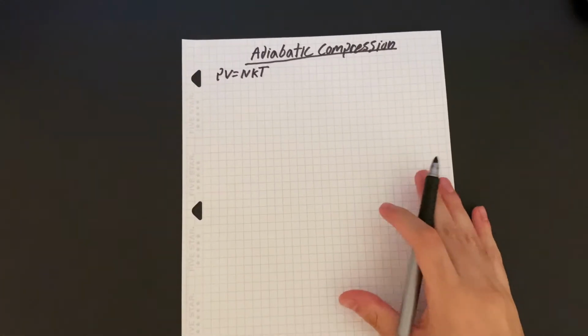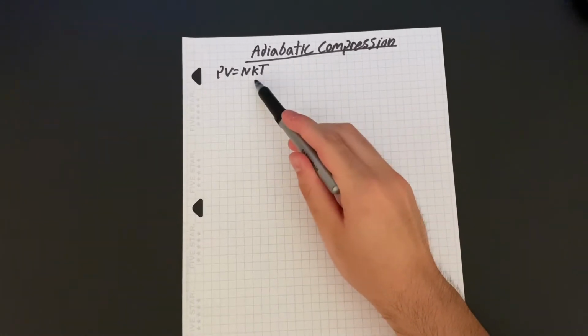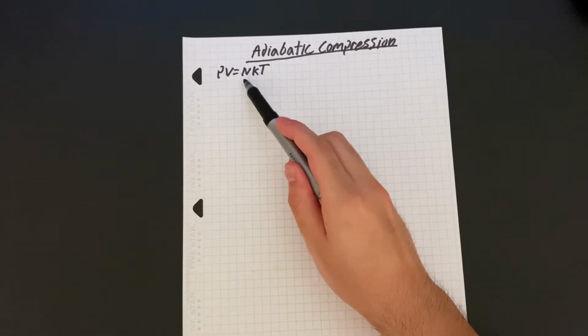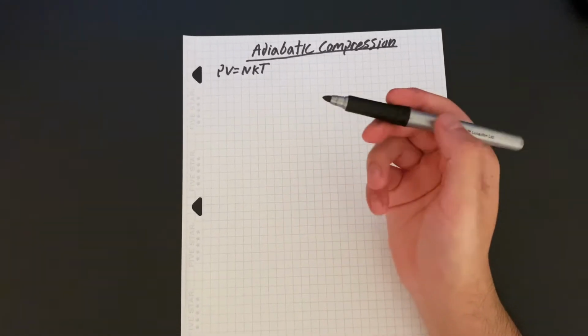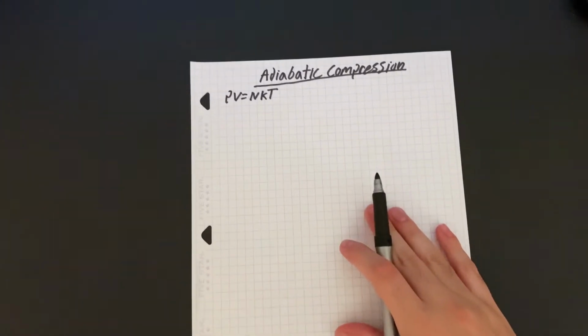Hello, in this video I'm going to be talking about adiabatic compression on an ideal gas. And so again, I'm writing down the ideal gas equation because we will need it in the future. And I just want to remind you all that this is the ideal gas equation and we will always be working with it.